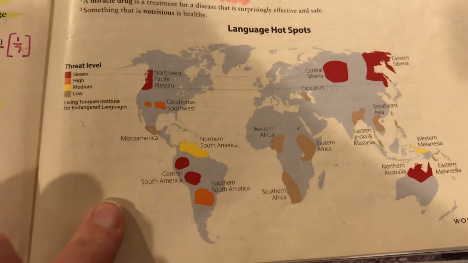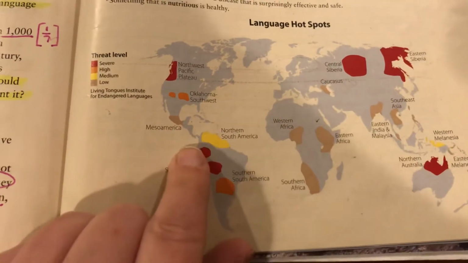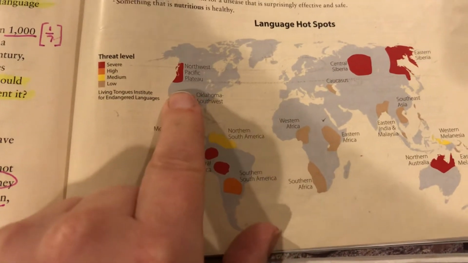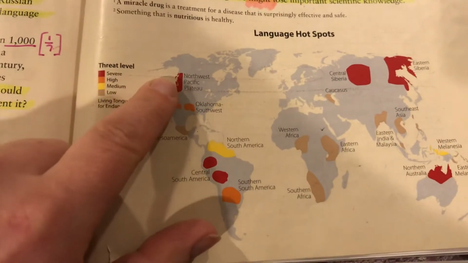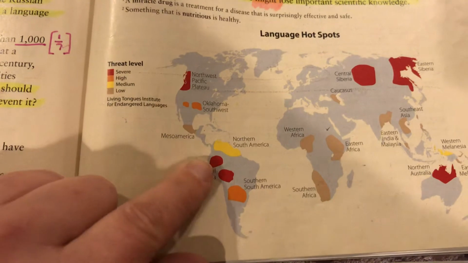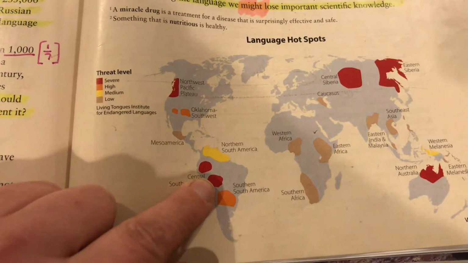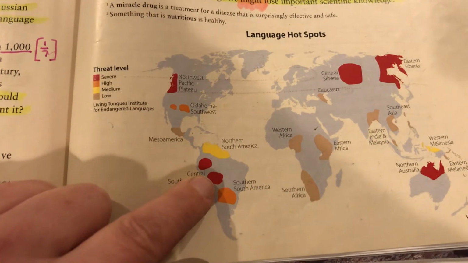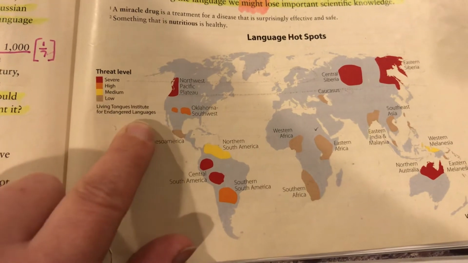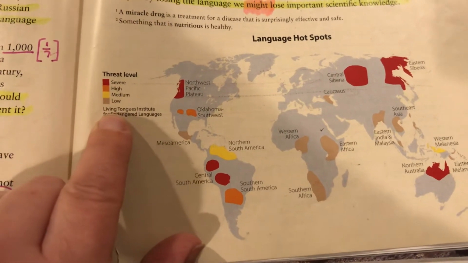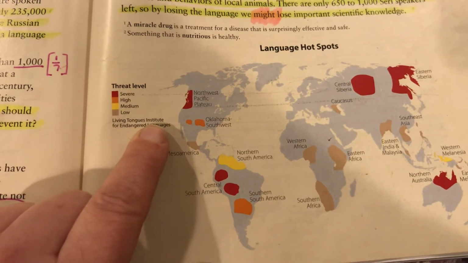So here's my map again. Severe threat, hotspots, areas. Okay, high, medium, and then low. So we can see in the Pacific Northwest and then some in Central South America here, we have some regions where many languages perhaps are in danger of dying out. And it says Living Tongues Institute for Endangered Languages. Now I've heard of Living Tongues Institute before. This was the topic of the video.